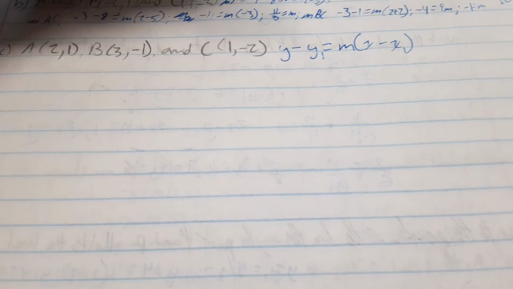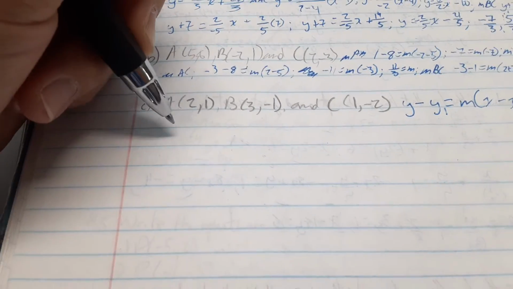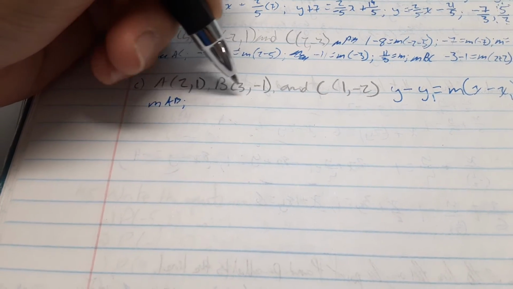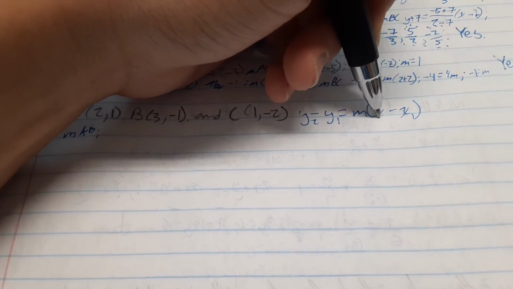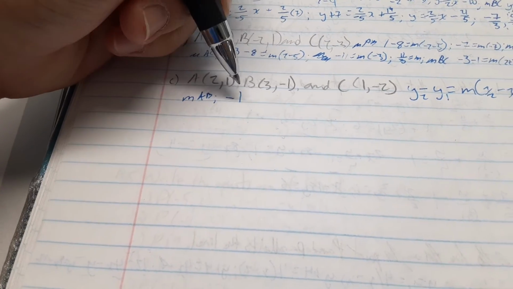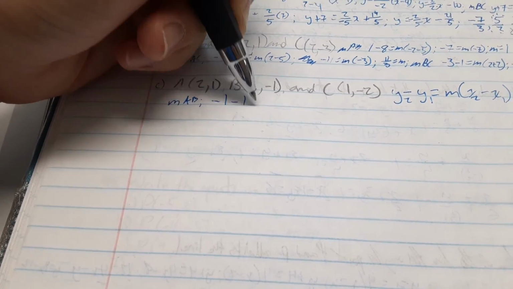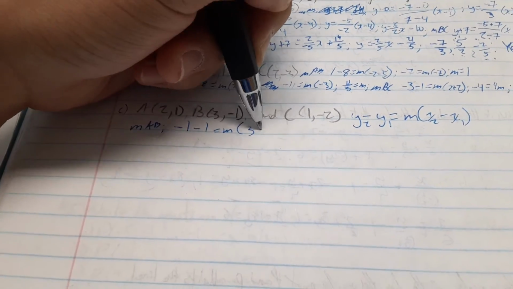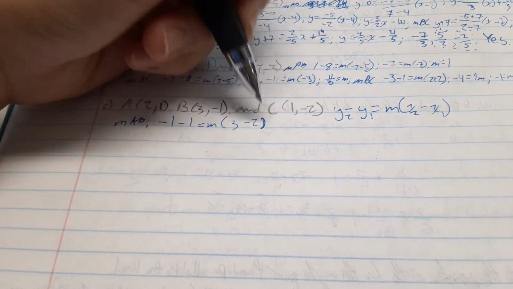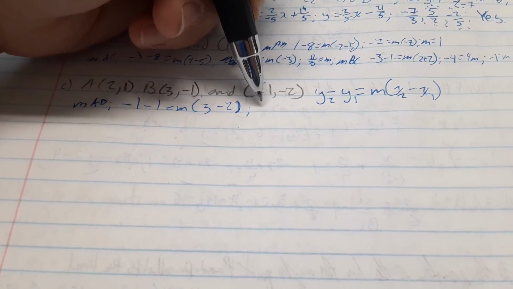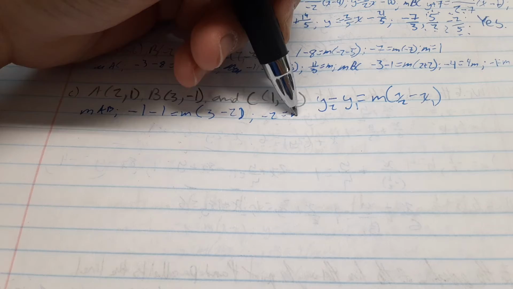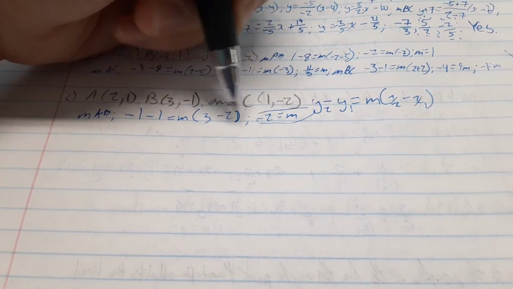We're just going to do that right now with A and B. So the slope of AB. We're going to take this one, which is y2, -1 minus y1, 1, is equal to m times x2 minus x1, so 3 minus 2. Then we just solve for the equation. We get -1 minus 1 is -2 equals m times, 3 minus 2 is 1. So -2 is m. That's the slope of AB.